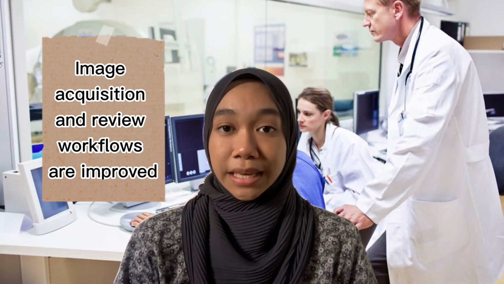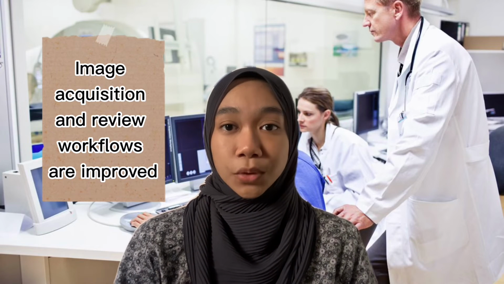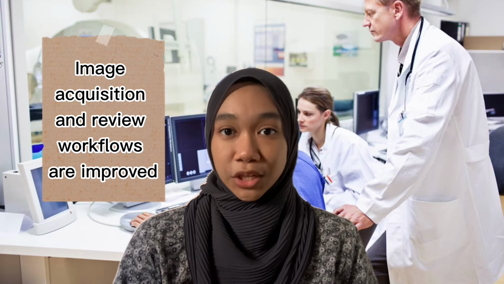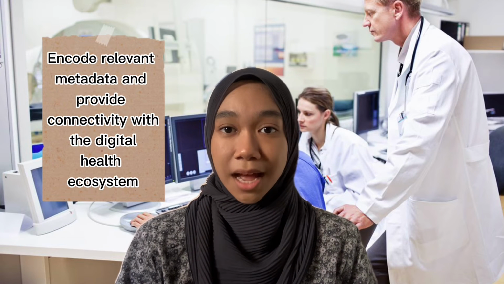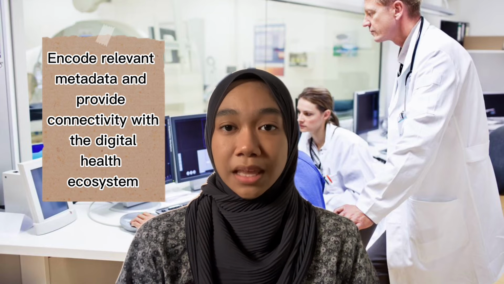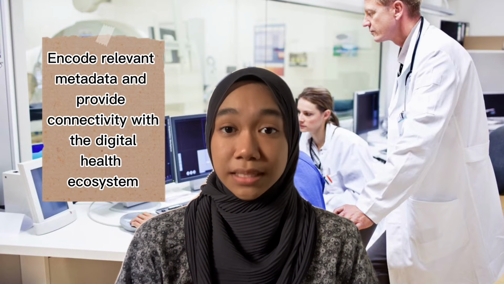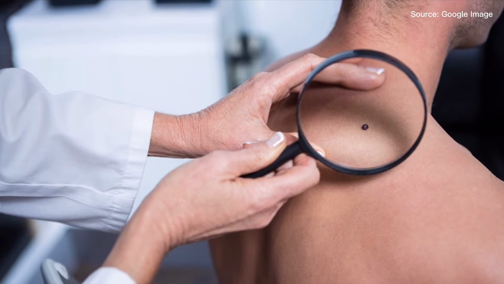Image acquisition and review workflows are likely to improve with the use of Dicom. The amount of time radiologists spend on image review has been shown to be significantly reduced without compromising diagnostic accuracy. Dicom's ability to encode relevant metadata and provide connectivity with the digital health ecosystem sparked initial interest in its use in dermatology.